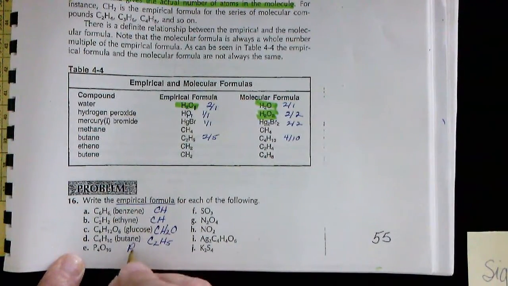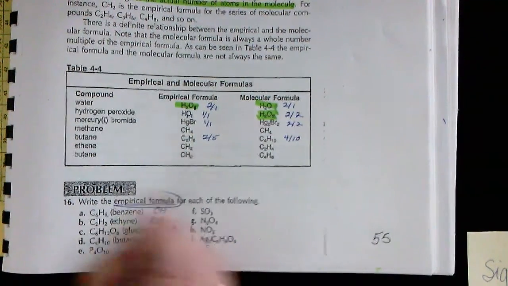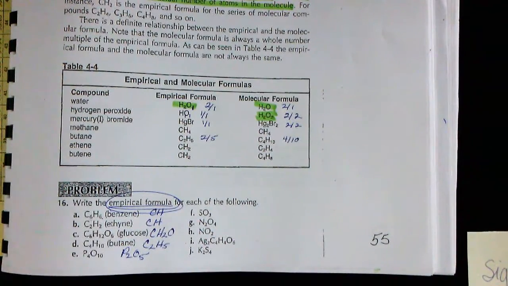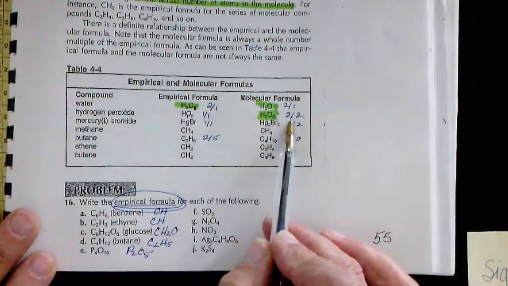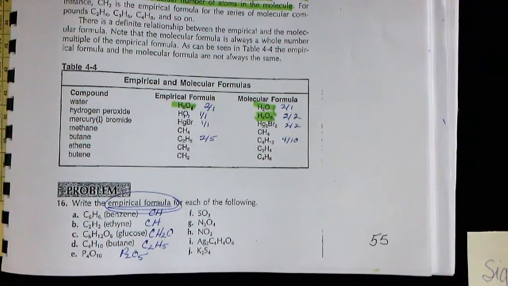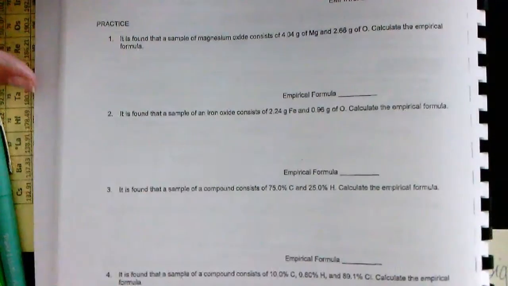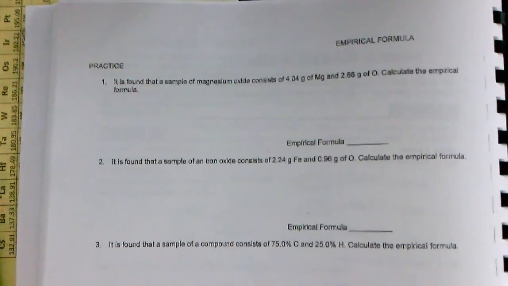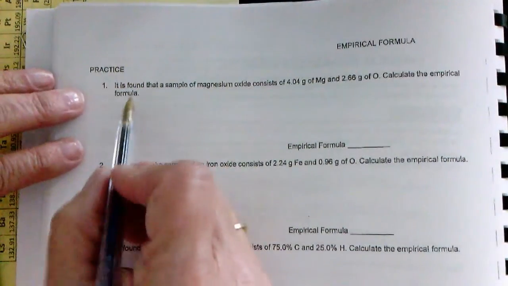P4O10 would be P2O5. Okay, so what I'm going to show you today is how to do the mathematical calculations to find the empirical formulas. That's what we're going to be doing today. And then once you find the empirical, the molecular is just a multiple of that. So let's go ahead and get started. I'm at the top of page 60, and for some of these you might need a piece of paper because they do require some work. Let me show you what you do.